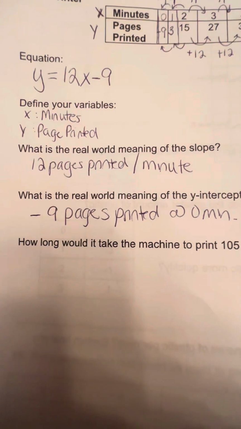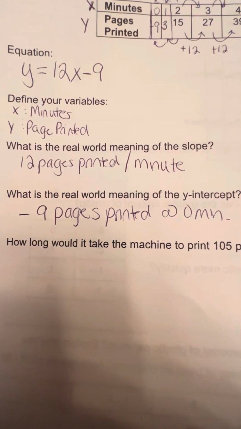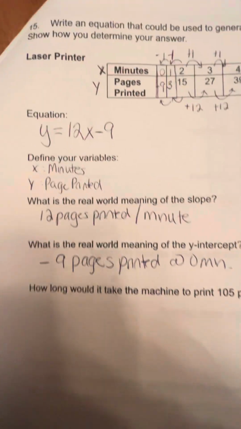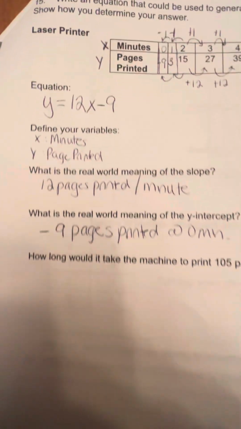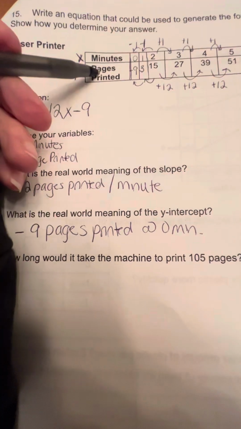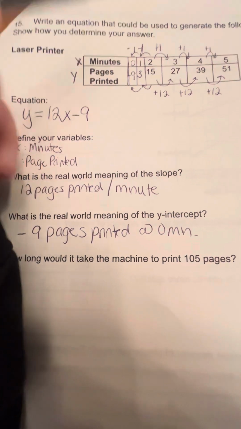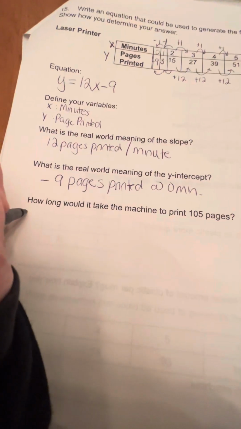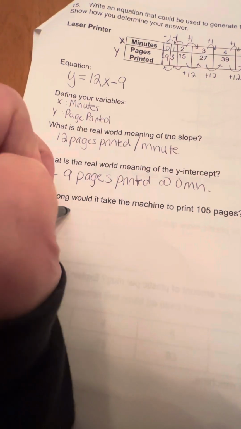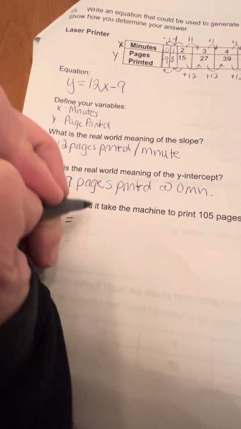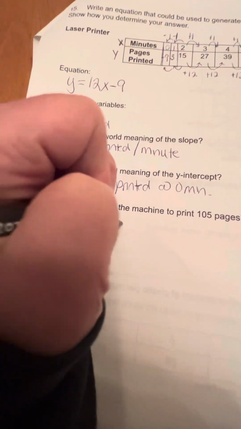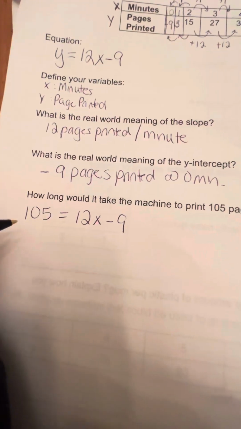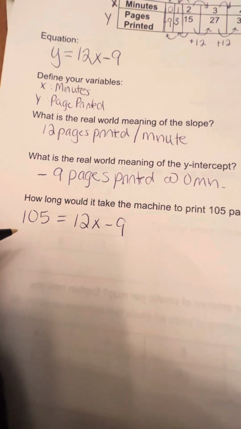And then it asks me, how long would it take for me to print 105 pages? Well, if I have this equation, my pages printed would be my y coordinate, and you were asked to find 105 pages. So that is my y value. And so we're going to use that equation, 12x minus 9, to solve for how many minutes it's going to take me, or my x.